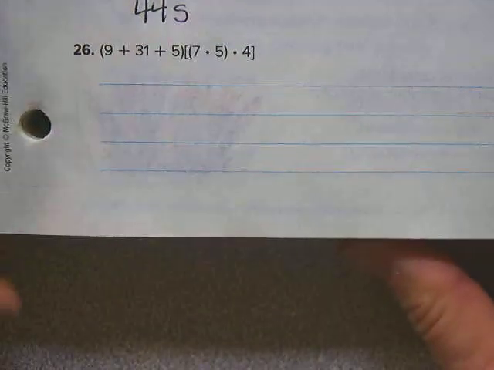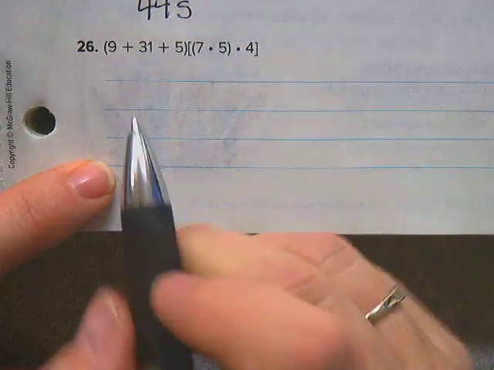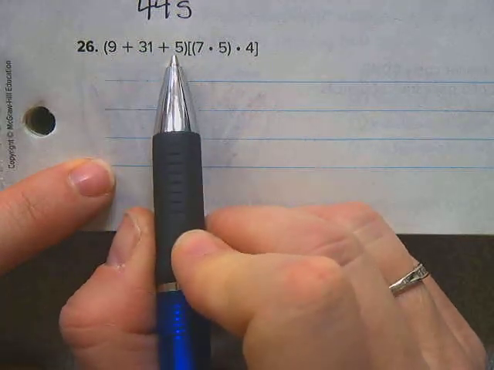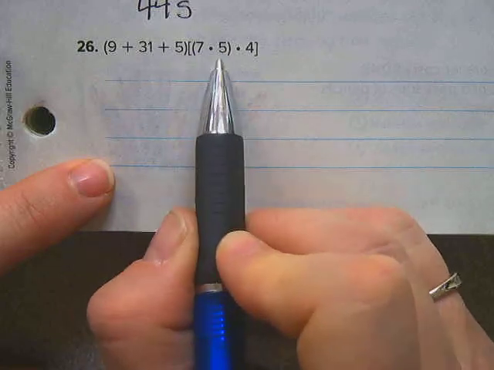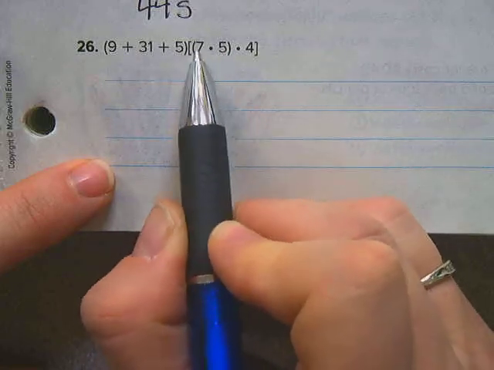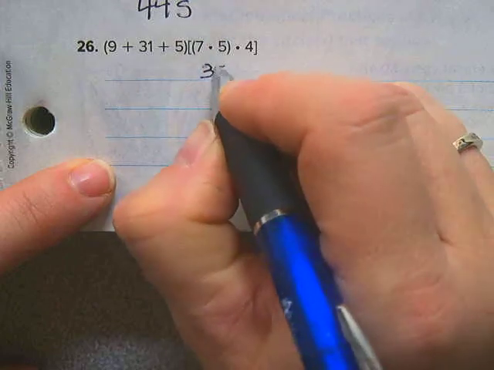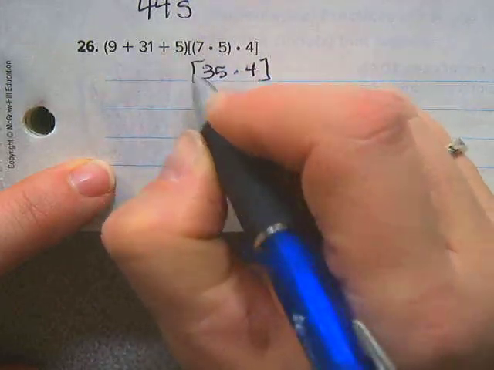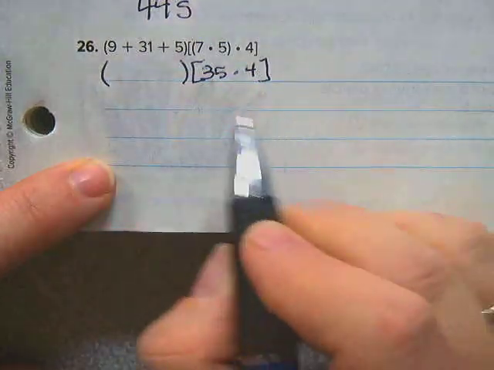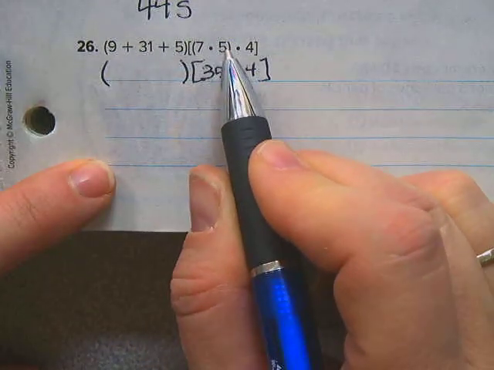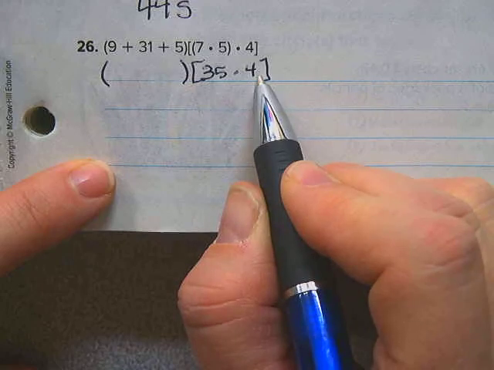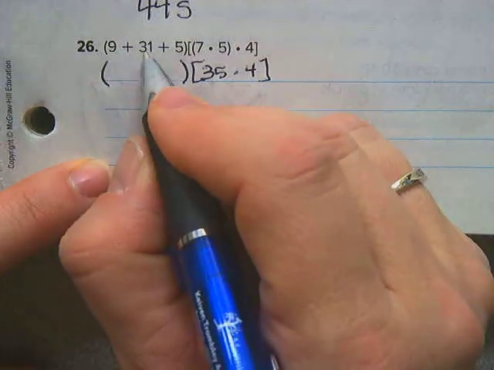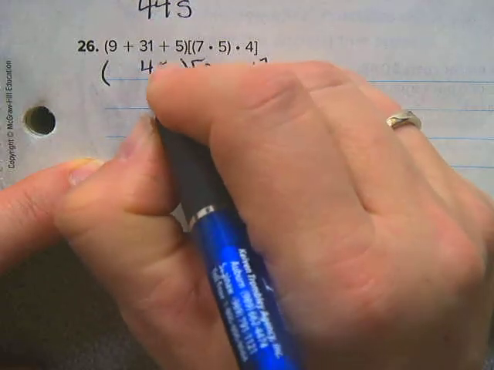And the last one I want you to check is 26. 26 looks pretty complicated, so we look to the very middle because we want to do parentheses first. So if you look inside here, this is the very first grouping symbol. So we're going to do 5 times 7 is 35 times 4. And then inside of this parenthesis we can do that. So 9 plus 31 plus 5 is 45.